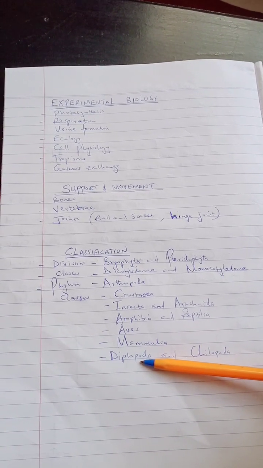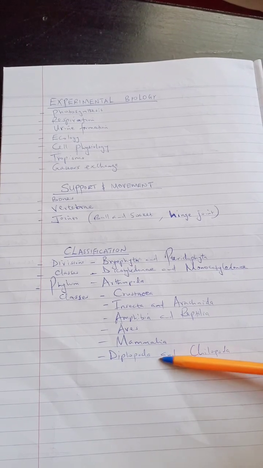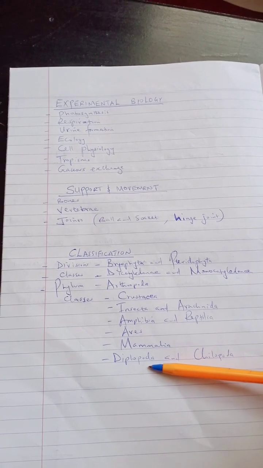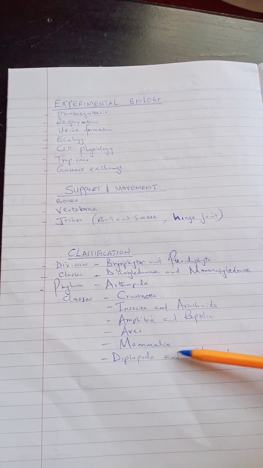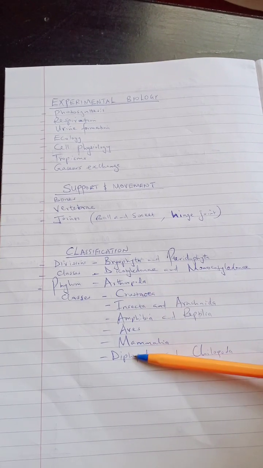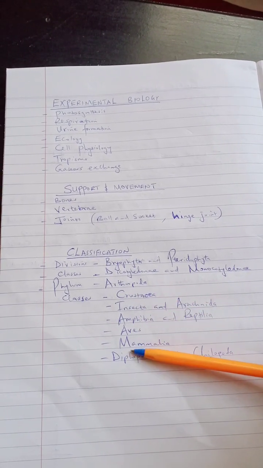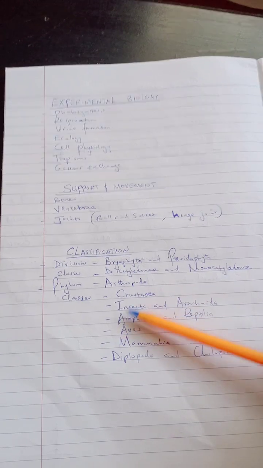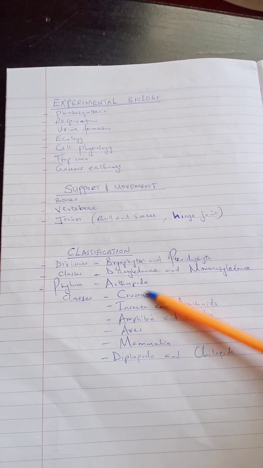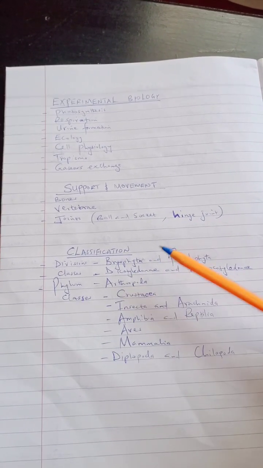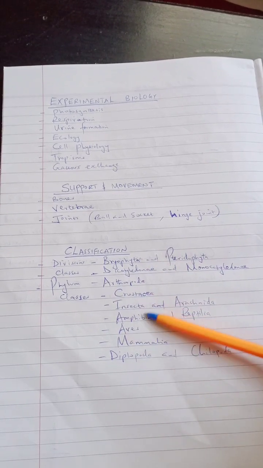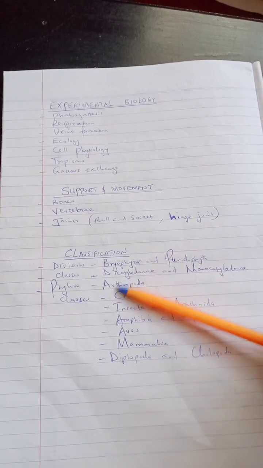And we also have class Diplopoda and Chilopoda for Arthropoda. So these classes are very common. You might be given an organism from here, and then you are told to classify the organism, giving characteristics and all that. So you must be able to go through and have content on these areas.